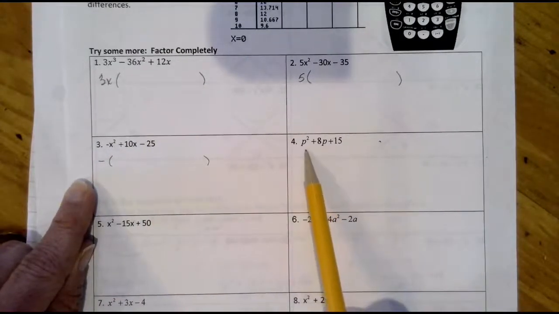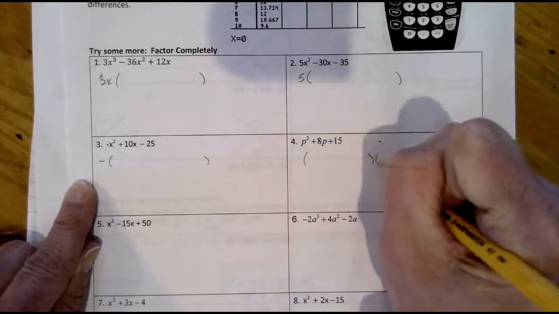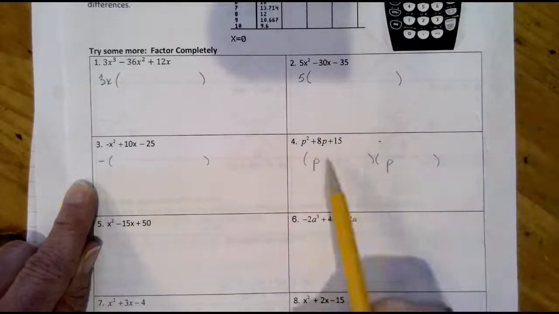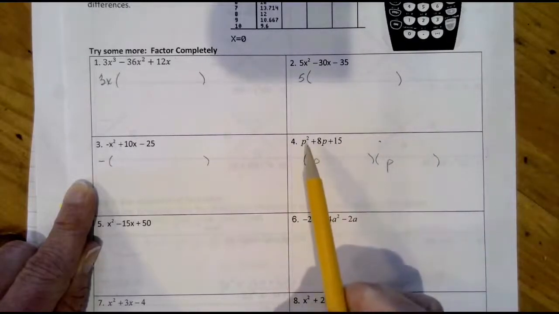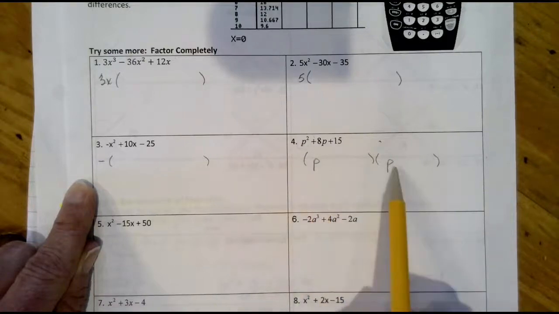Keep in mind it doesn't always have to be x's. So when you draw your two binomial expressions, this first value that's going to be in here is going to be the square root of this first term. Our p's split to here and here.